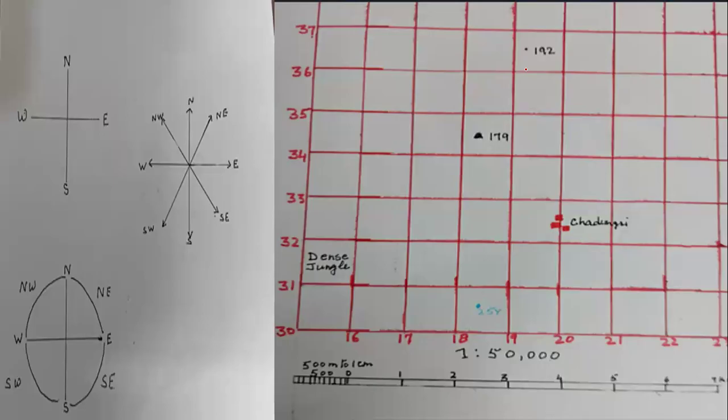To find the 6-figure grid reference, we subdivide this grid. This particular grid, we will subdivide into 10 divisions. This is a 2 centimeter square grid. So 10 subdivisions will be of 2 millimeters each, along the eastings and along the northings both.